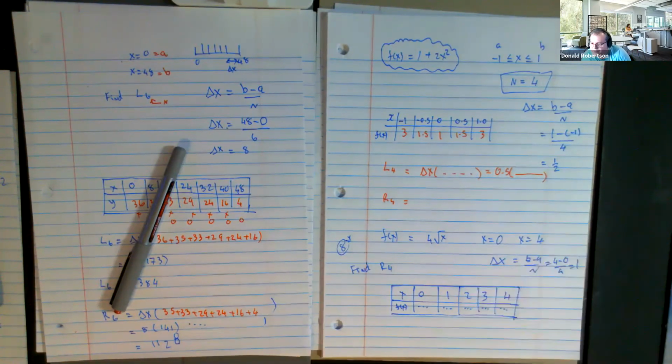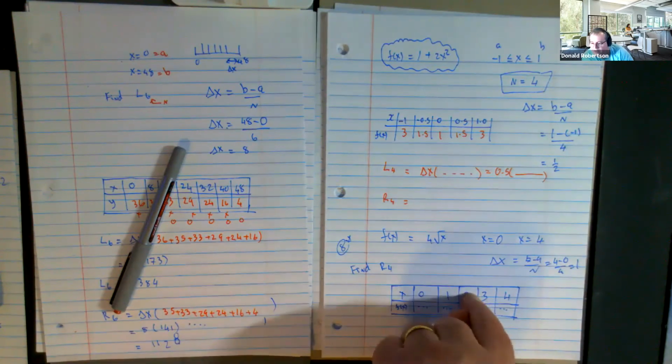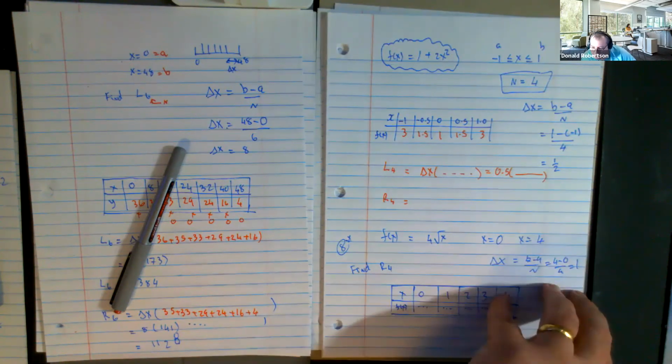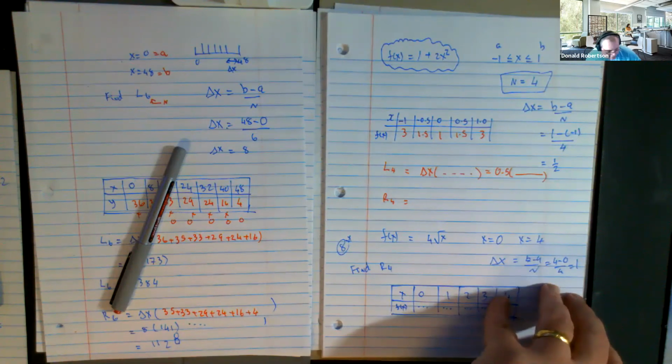We're just repeating ourselves now. If you can create a table, you've got everything that you need to find R4, L4, R8, L8, whatever they ask. We feel good? Right. I'm not going to do this question, but I'm going to pretend that it's a question and we'll set it up.